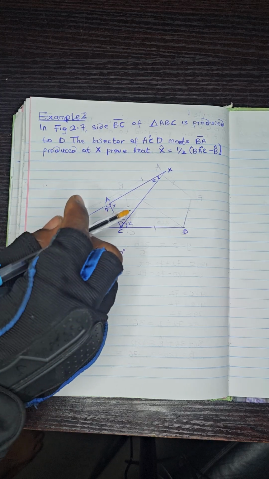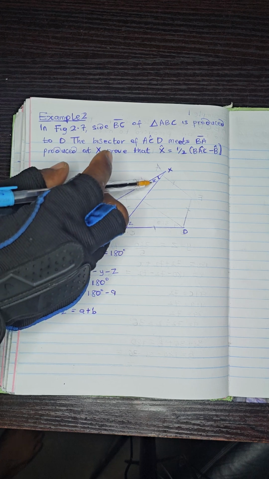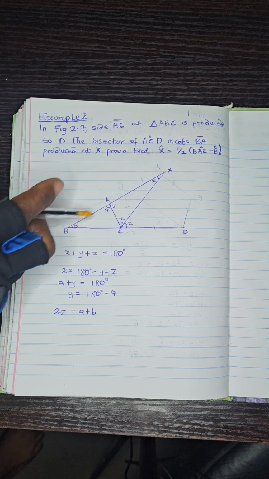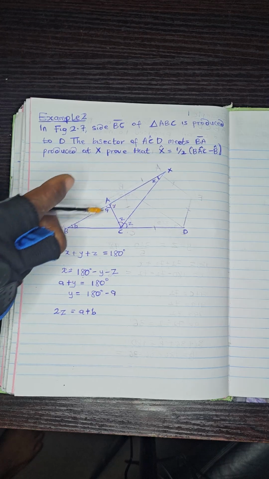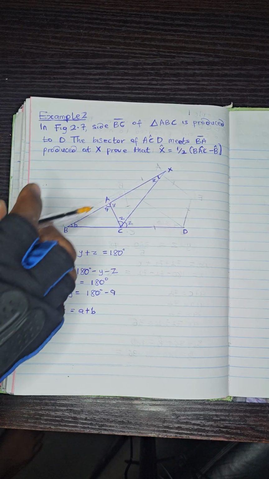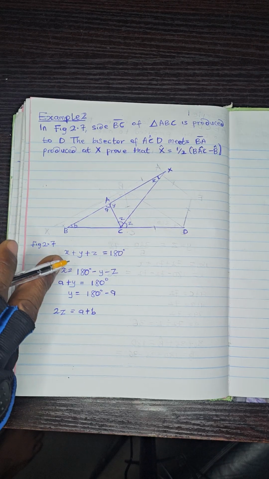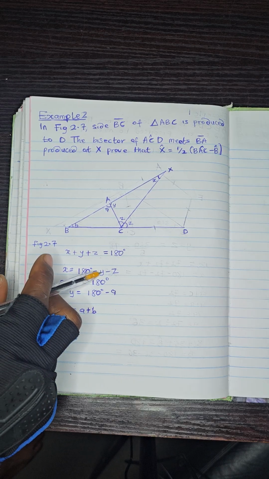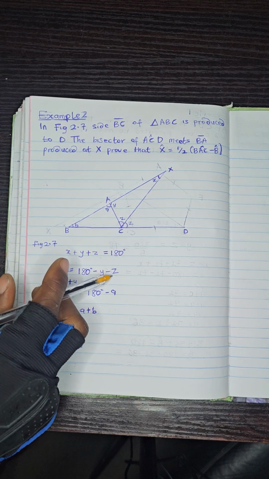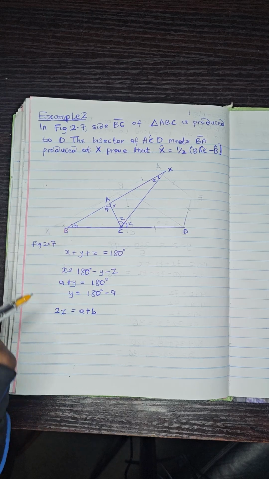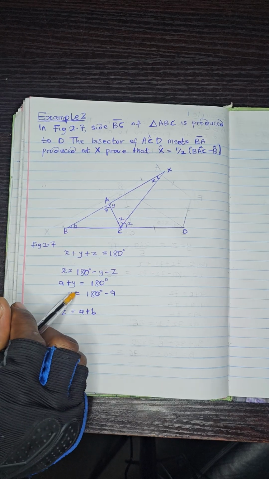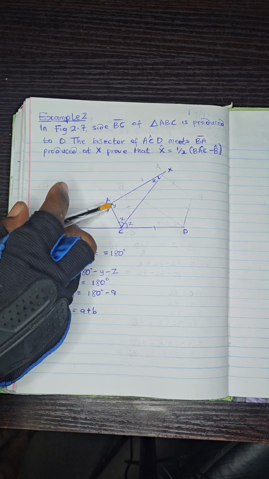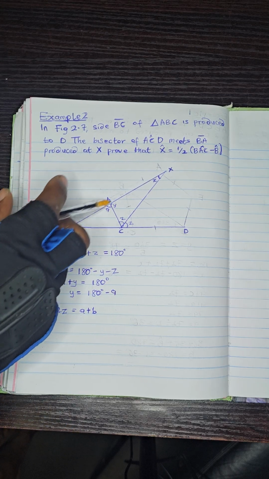So I'm trying to bring this X into an equation with A and B. First we did the summation and made X the subject of the formula. Now we have Y and Z, but what we actually need is A and B. So I will look for a way to express Y in terms of A and B. That's why I said Y plus A is in a straight line, is 180.